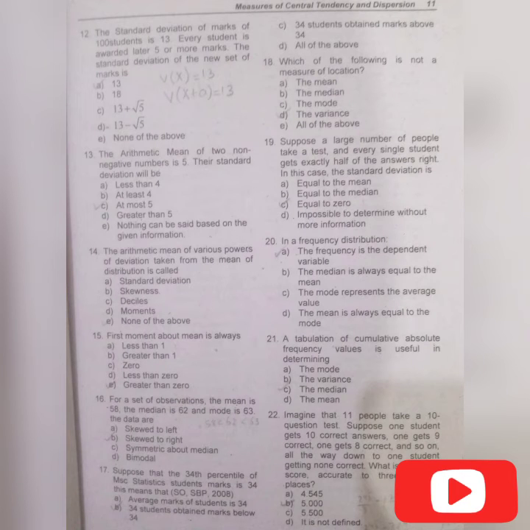MCQ number 12. The standard deviation of marks of 100 students is 30. Every student is awarded later 5 or more marks.